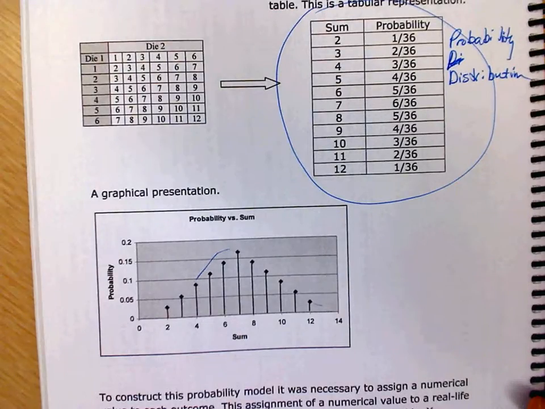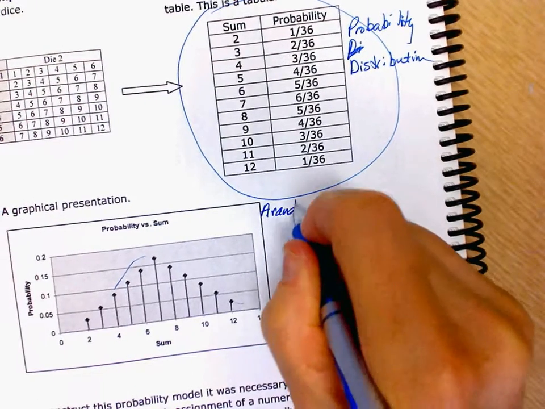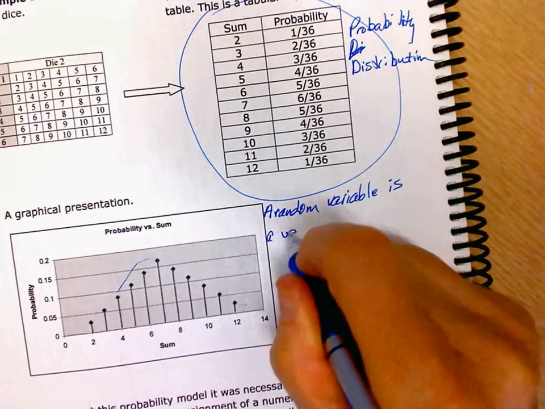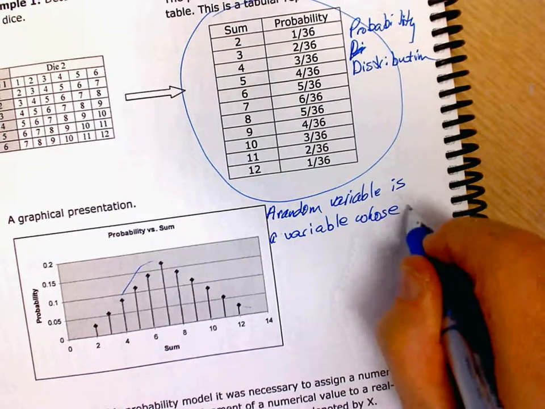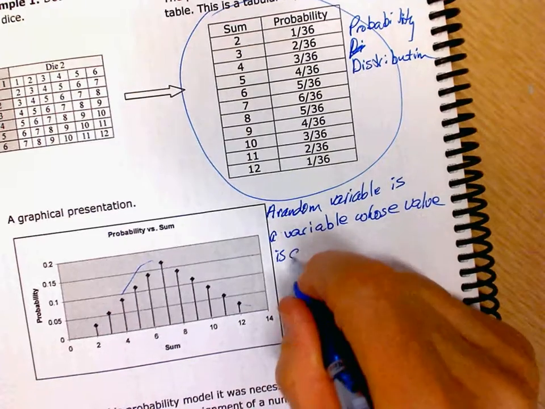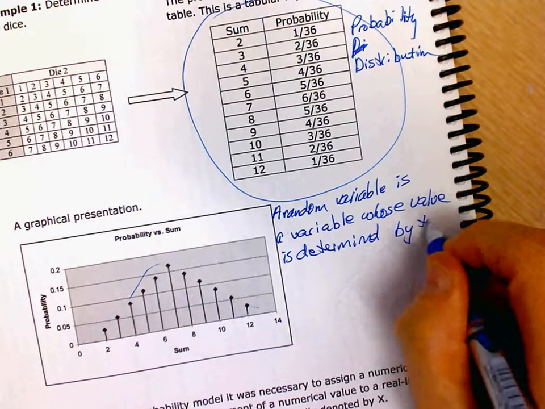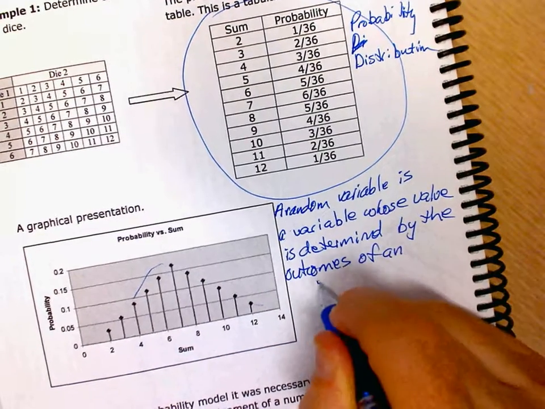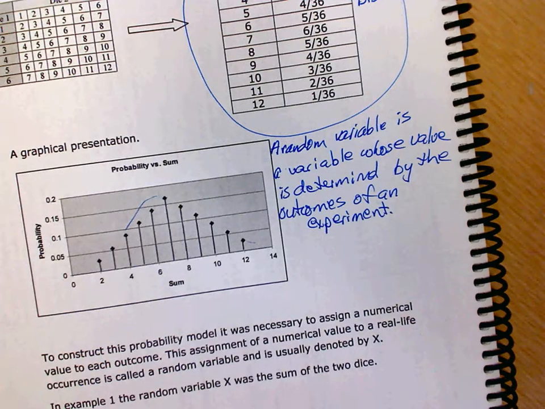So, just a few definitions. What is a random variable? A random variable is a variable whose value is determined by the outcomes of an experiment.